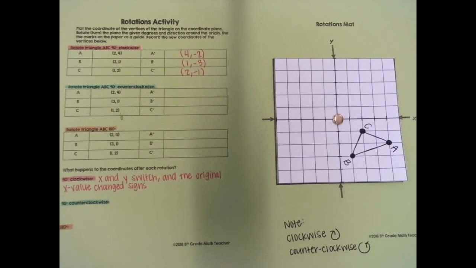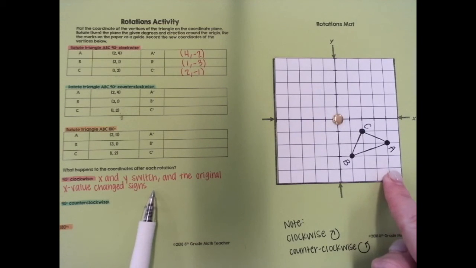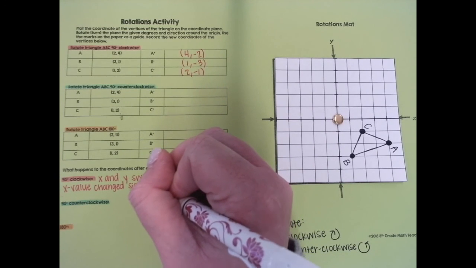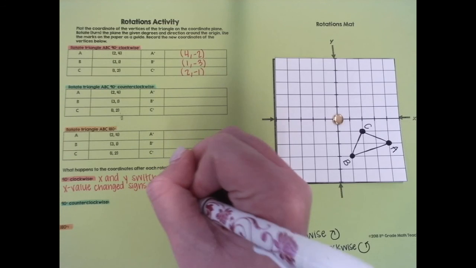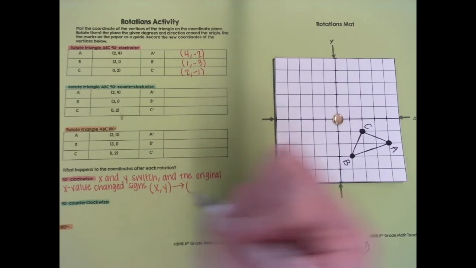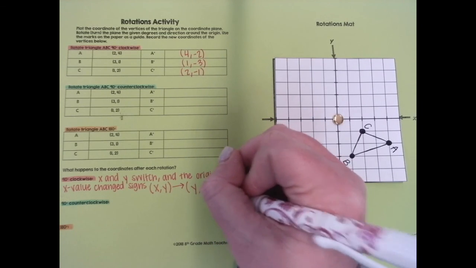So we started with the point x, y, and it became the point y, negative x.